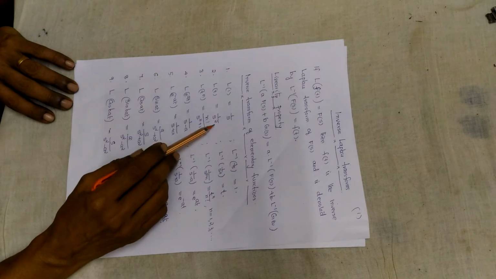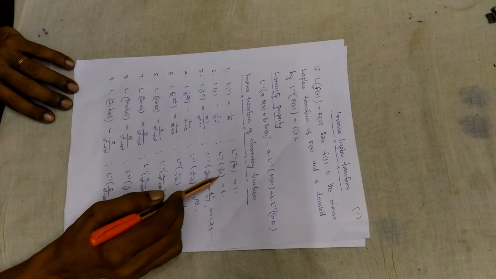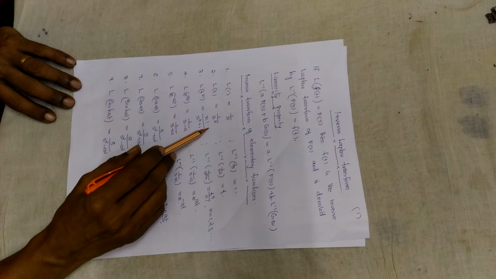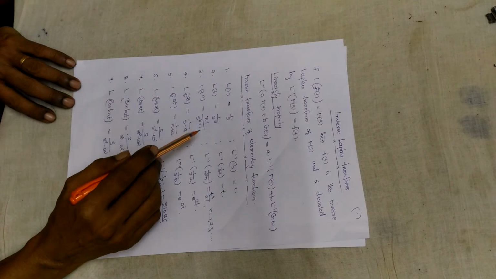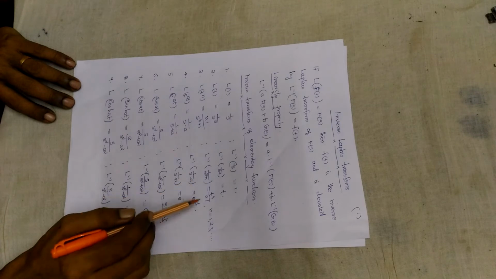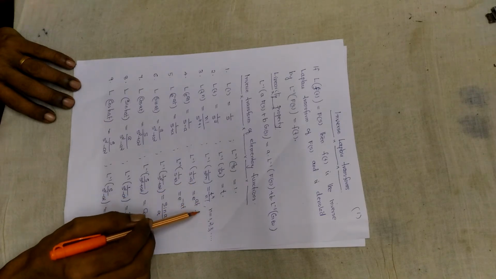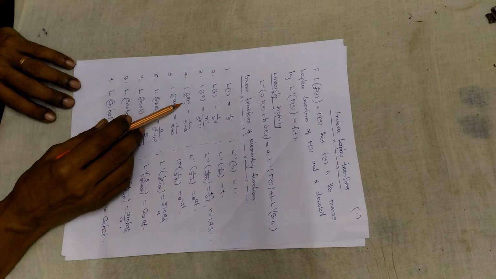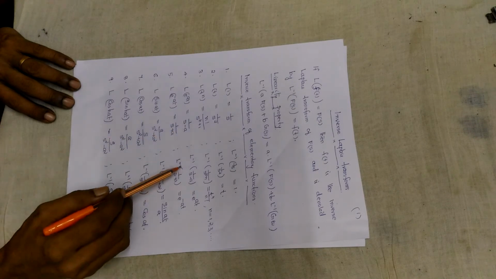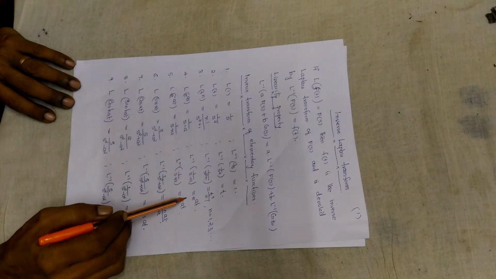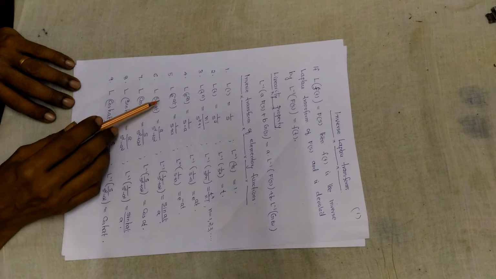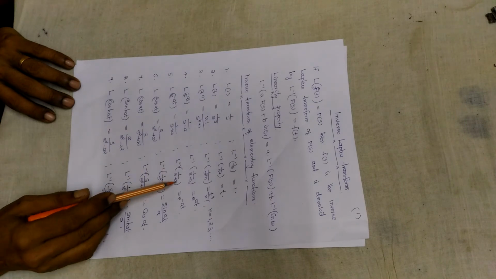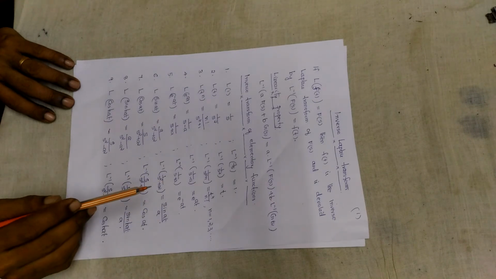Second one, L of t equals 1 by s square, then L inverse 1 by s square equals t. Third one, L of t raised to n equals n factorial by s raised to n plus 1, then L inverse 1 by s raised to n plus 1 equals t raised to n by n factorial, n equals 1, 2, 3, etc. Fourth one, L of e raised to at equals 1 by s minus a, then L inverse 1 by s minus a equals e raised to at. Fifth one, L of e raised to minus at equals 1 by s plus a, then L inverse 1 by s plus a equals e raised to minus at.